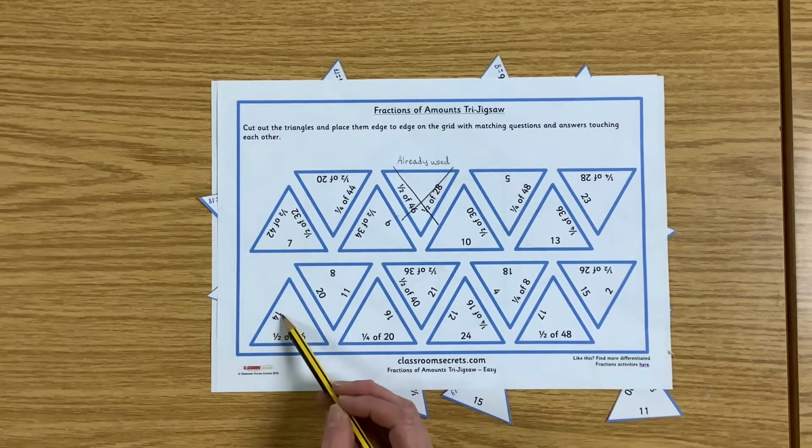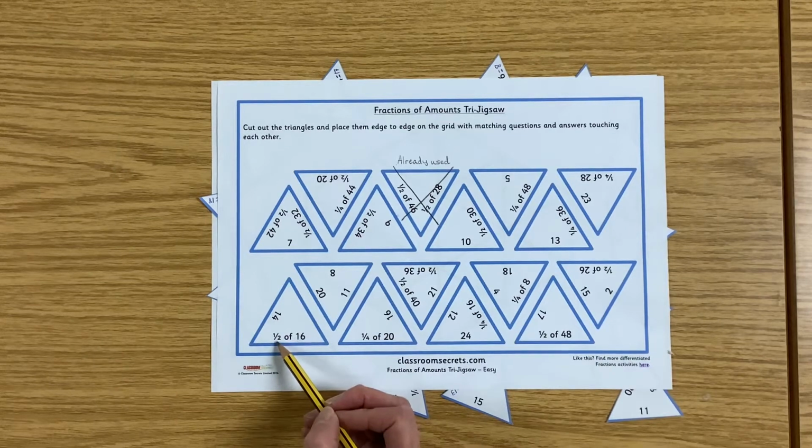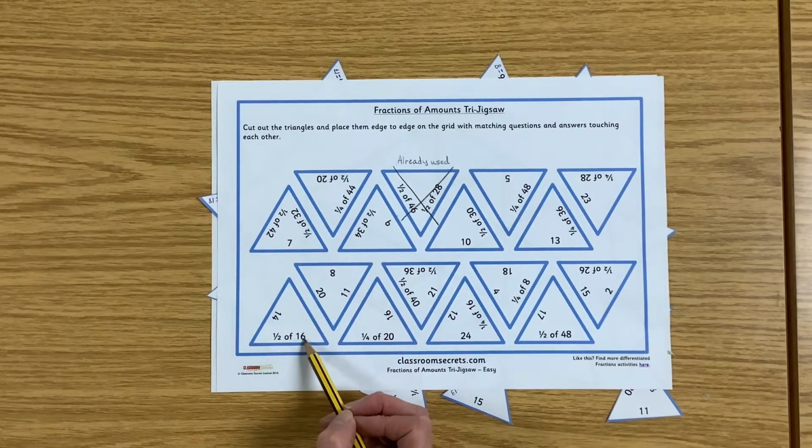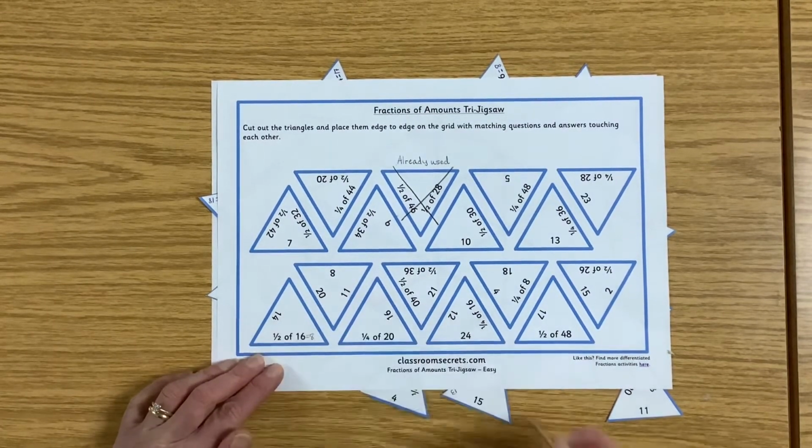Sometimes you've got an answer already given, so I've got the answer 14 there on the side. But here's one of the questions. I've got half of 16. What's half of 16 going to be? Well, 16 divided by 2, that's going to be 8.